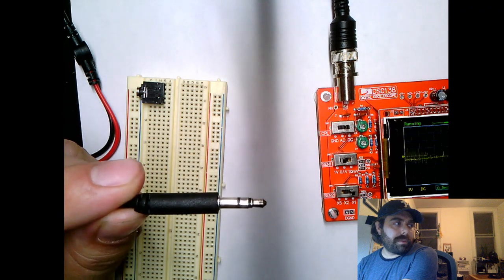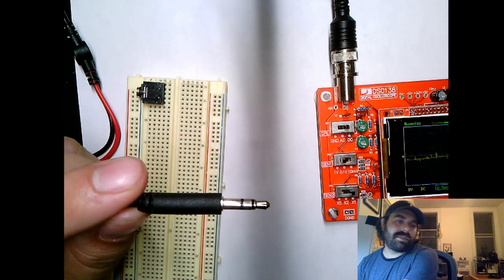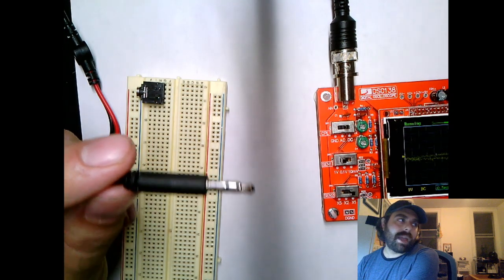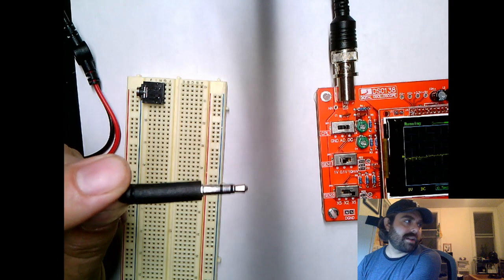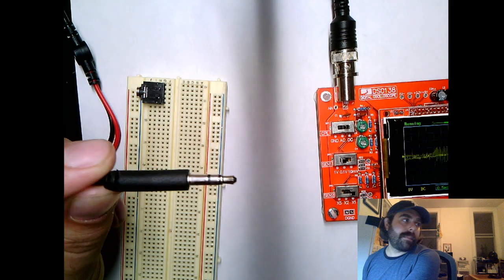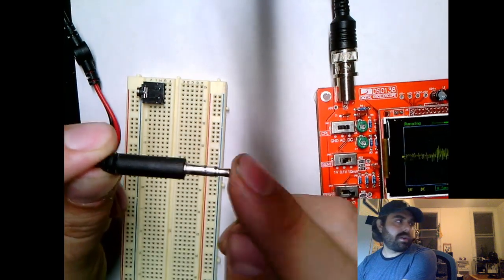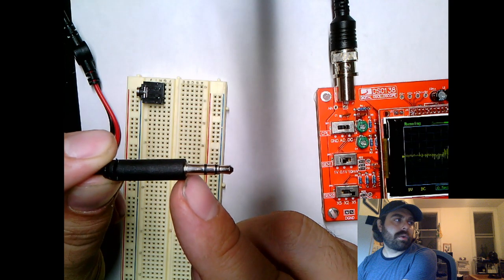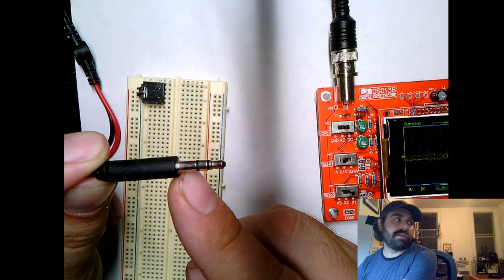You also might be familiar with TRRS, which is tip ring, ring, ring, sleeve. Newer Apple cables will have a lot of rings because there's a lot of stuff traveling through these cords. Your standard stereo cable is going to carry the left signal through the tip, the right signal through the ring, and the ground for both in the sleeve.